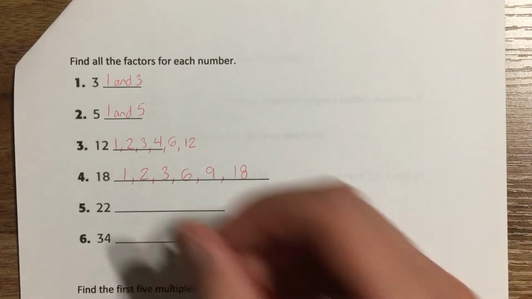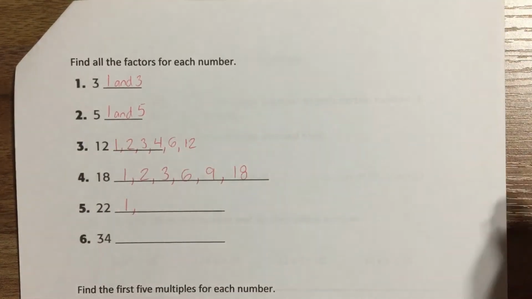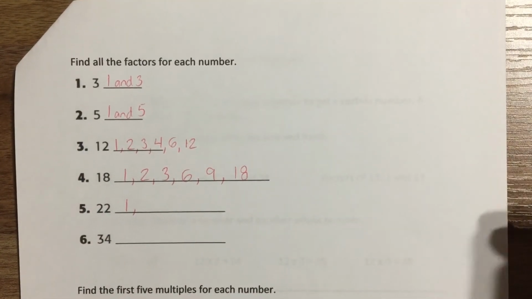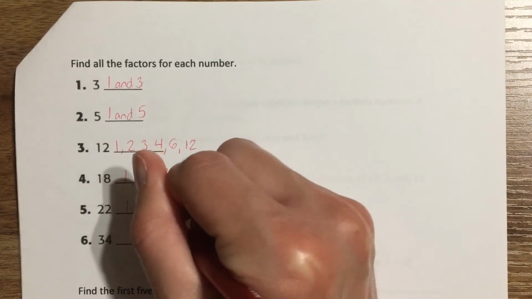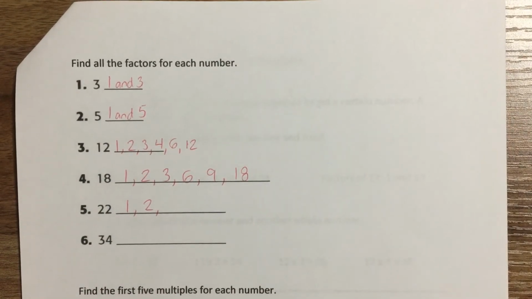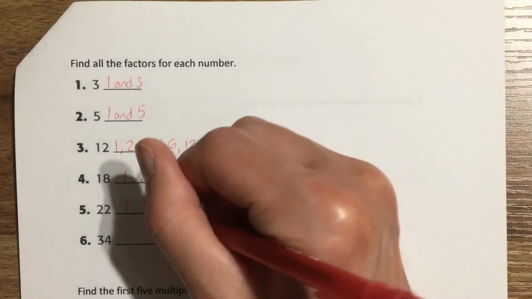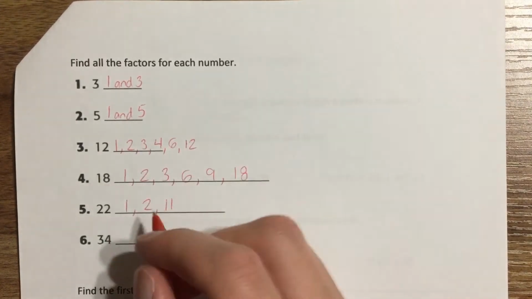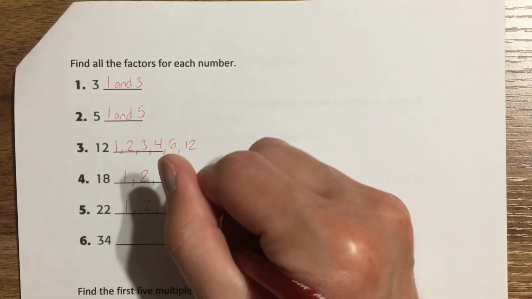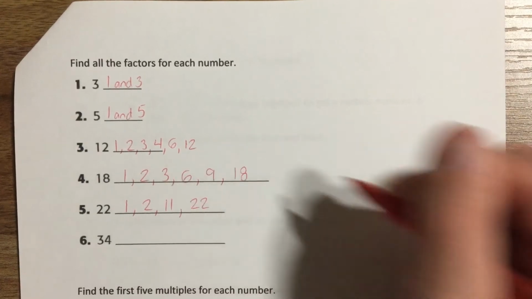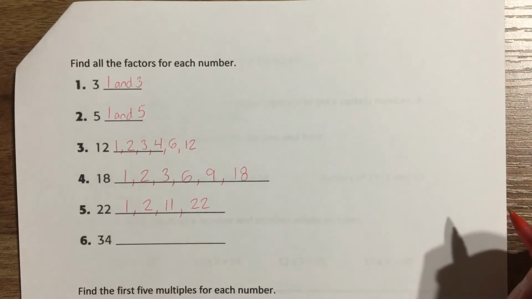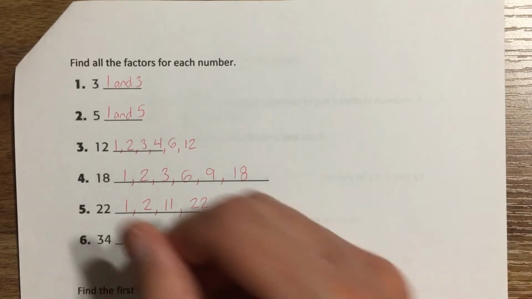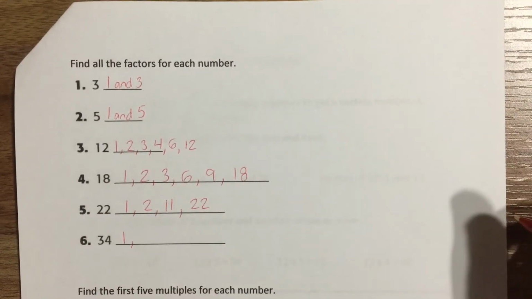Now number 5, well, 1. All numbers at least have 1. 2, well, it ends in 2, so we can definitely say 2 is one of them. 4 is not going to work. 3 is not going to work. In fact, I don't think anything is going to work until we get to 11. 2 times 11 is 22, and 11 times 2 is 22. And then, of course, 1 times 22. Just 4 factors for that one. Number 6, we have 34. So once again, 1. Every number has 1 as a factor.